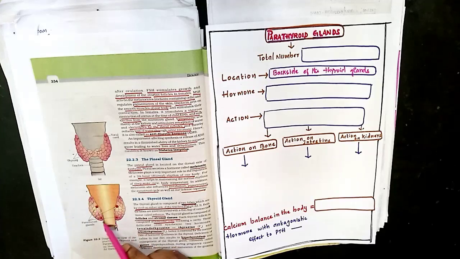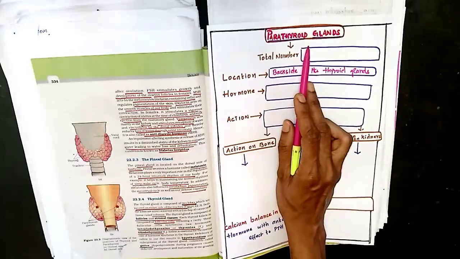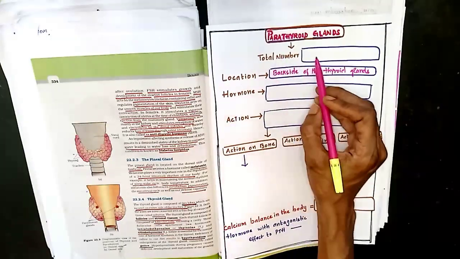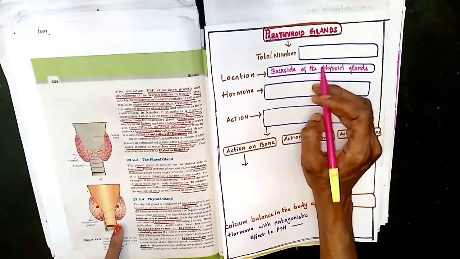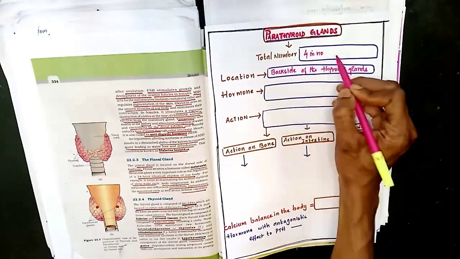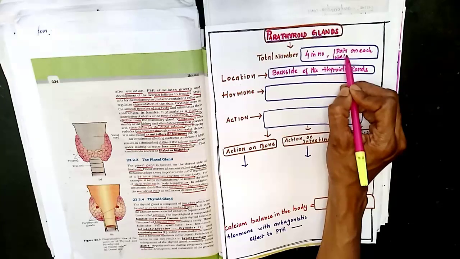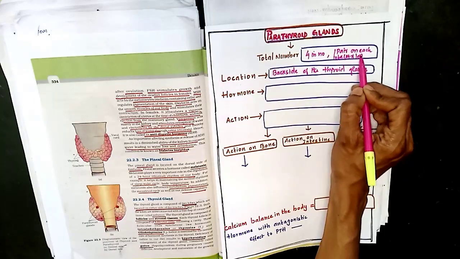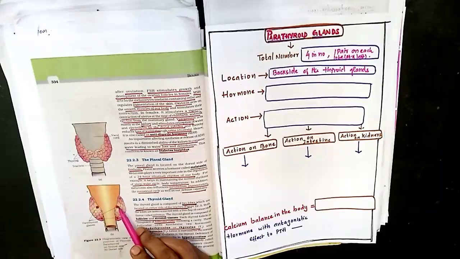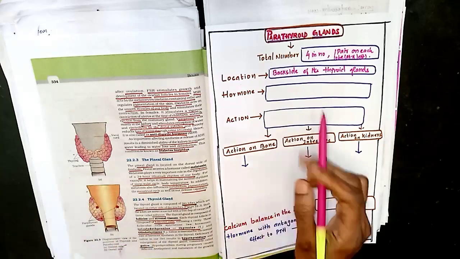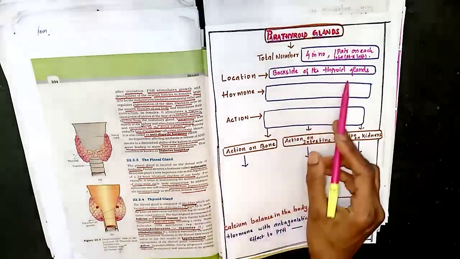So totally 4 small glands are present on the back side of the thyroid gland, or the dorsal side. So the location of the parathyroid glands is the back side of the thyroid gland, or the dorsal side of the thyroid gland. How many in number? Now we saw 1, 2, 3, 4. Totally 4 in number. One pair on each lobe, that is right and left of the thyroid gland. Where are the glands located? The back side or the dorsal side of the thyroid glands.